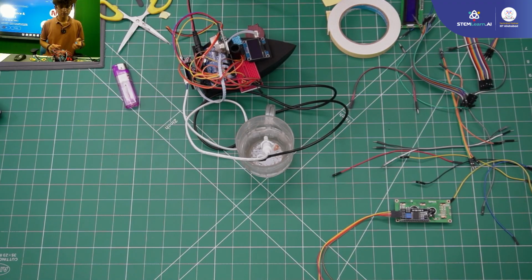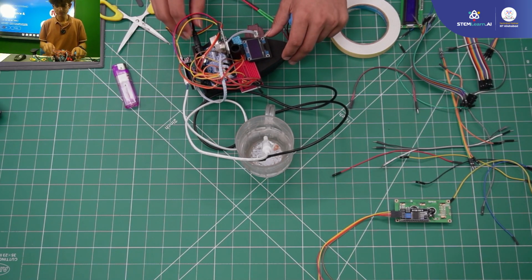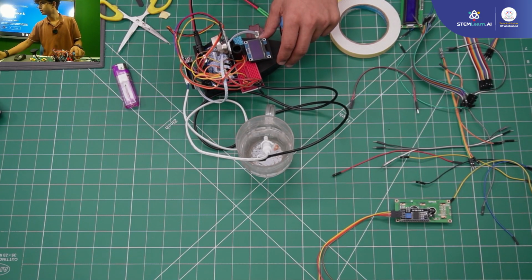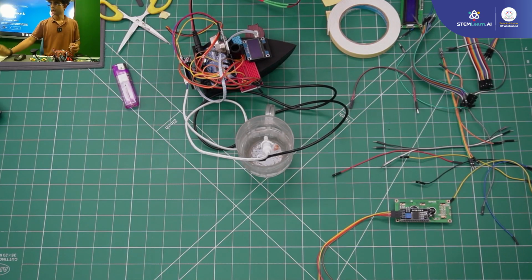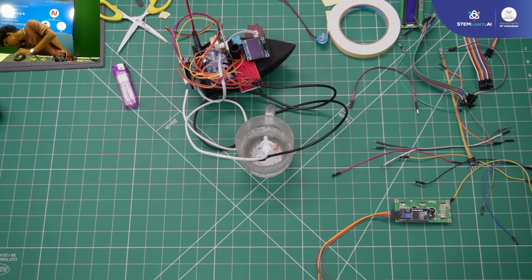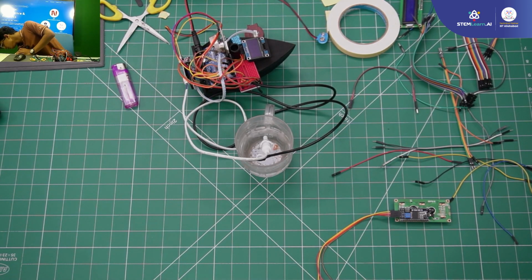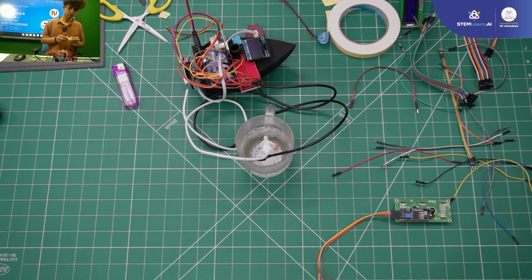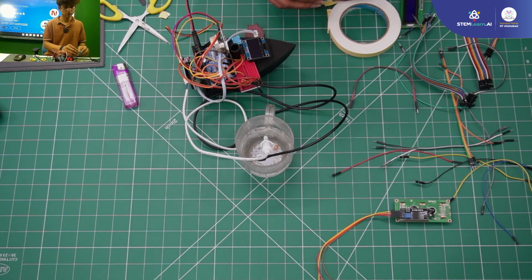Okay, I gave the power. Now let's check. Okay, it's not working. Let's see why. I'll try changing the battery to see if the voltage got reduced. Okay, now I'll use this one.